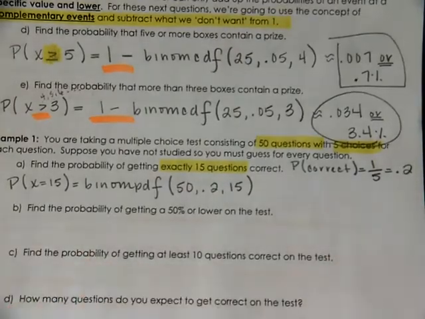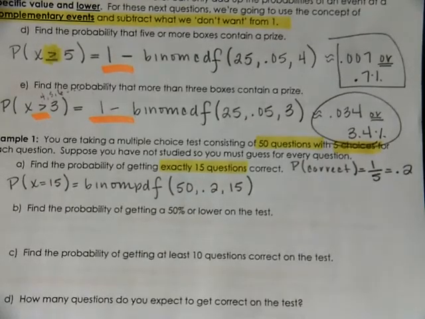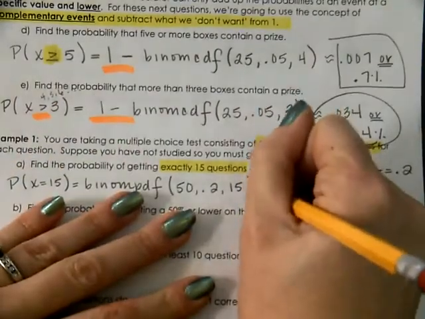What'd you get? About what percent? Yeah, 2.9, so about 3. Either one's fine.